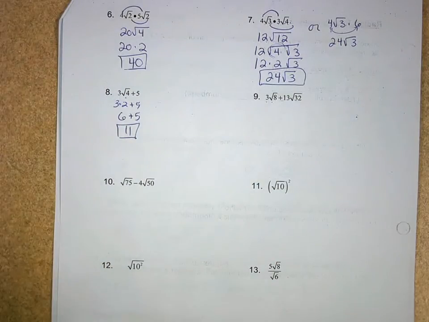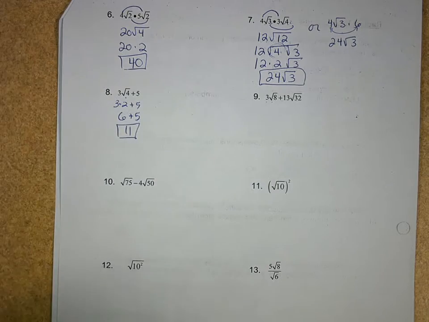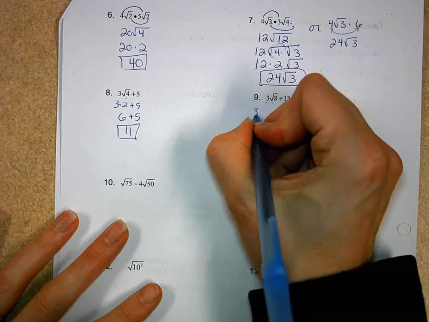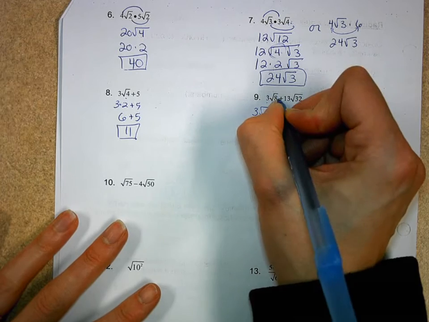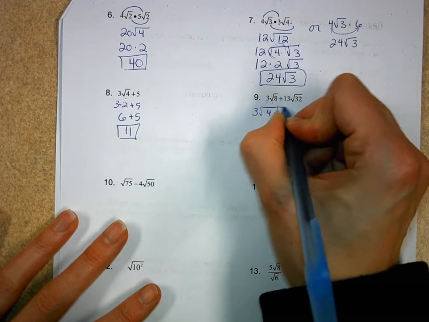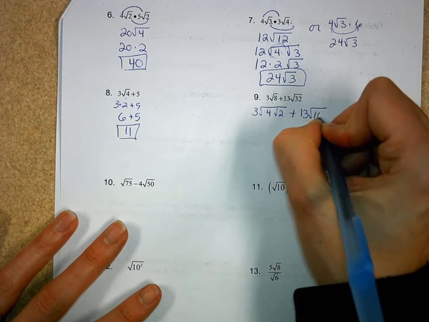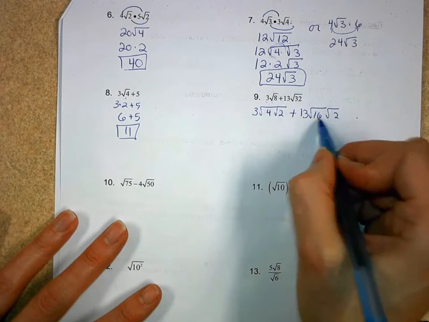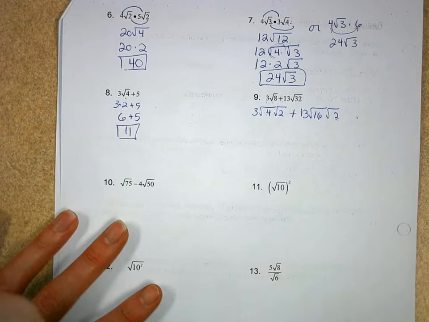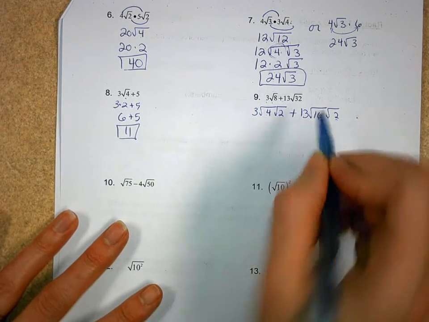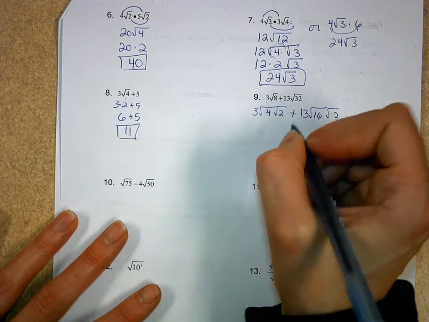I get 3 root 8 plus 13 times the square root of 32. Guess what? I can simplify both of those. So I know the largest perfect square number that comes out of 8 is 4. So those are my factors. Plus, I can do the same thing with 13 over here. I can do 16 and 2. 16 times 2 is 32. 4 times 2 is 8. Remember, I take perfect square numbers. All right? The square root of 4 is 2.